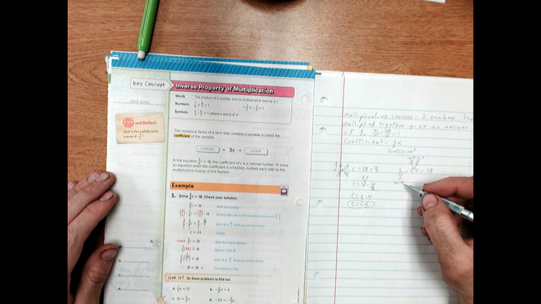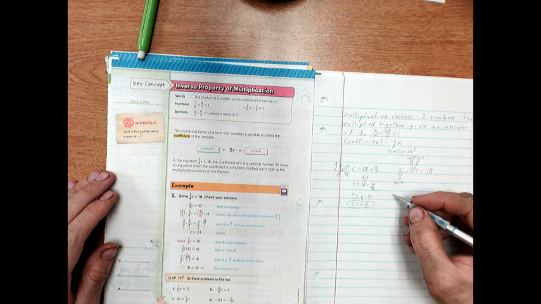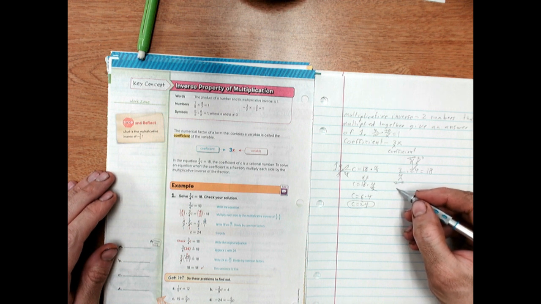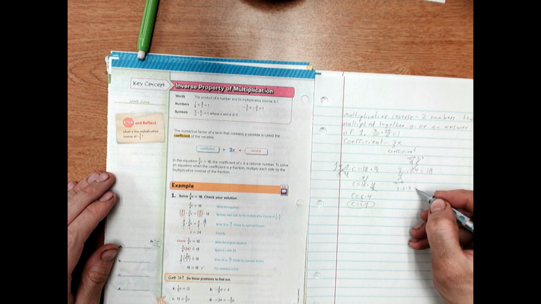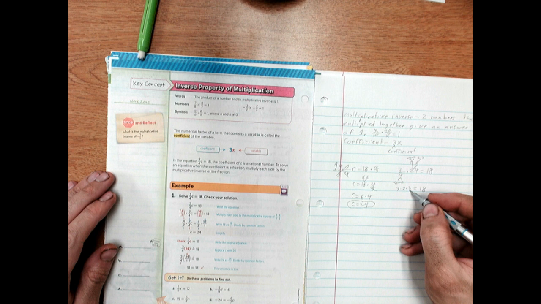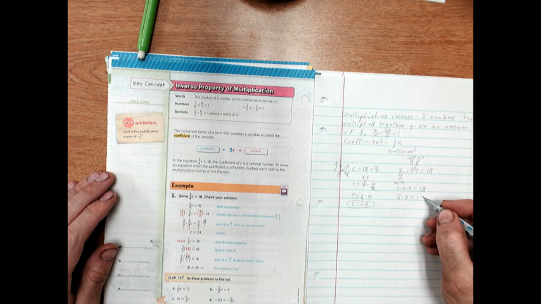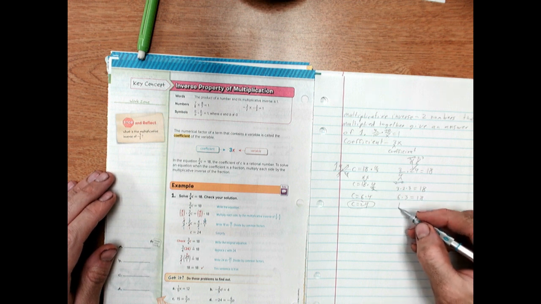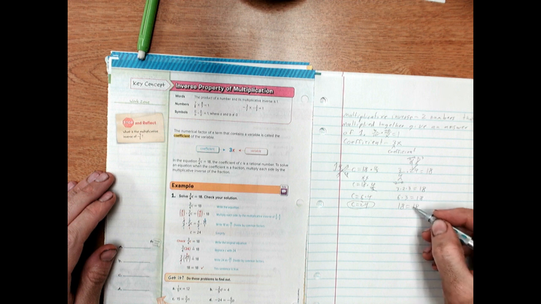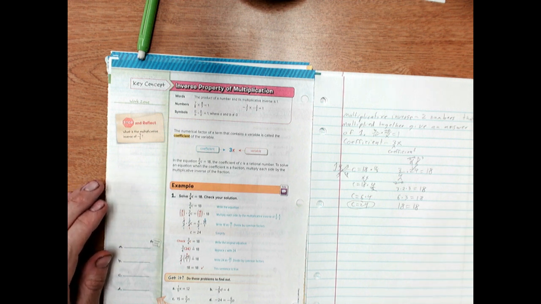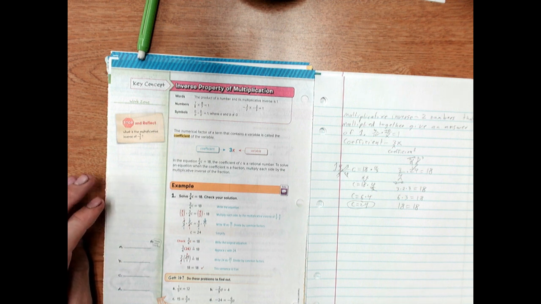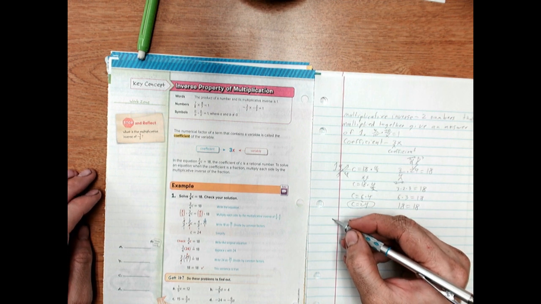And we are left with 3 times 2 times 3 equals 18. Now we simplify that. 3 times 2 is 6 times 3 equals 18. 6 times 3 is 18, equals 18. So it checks out.